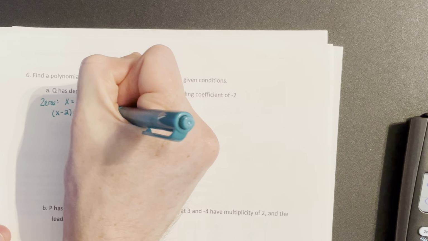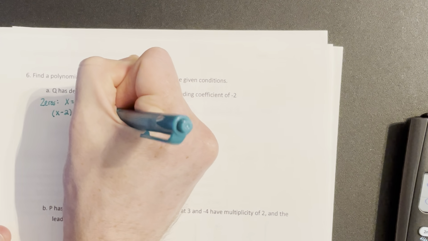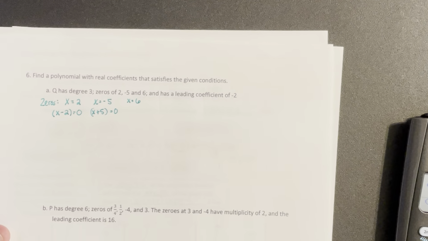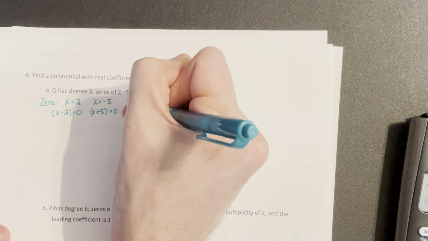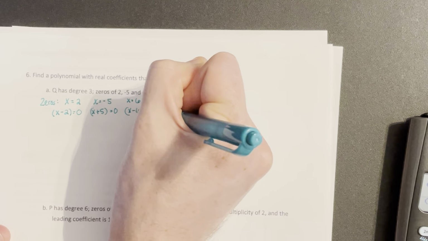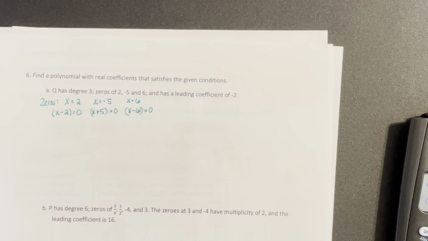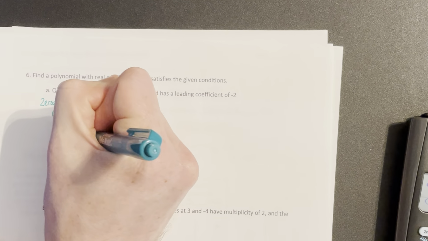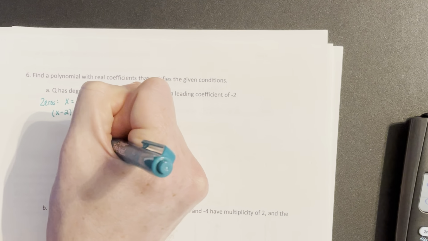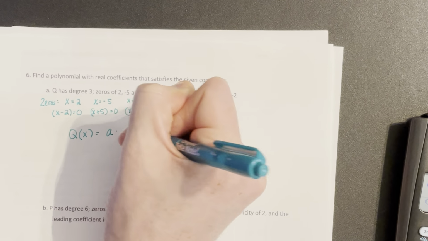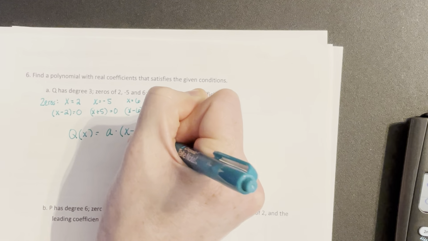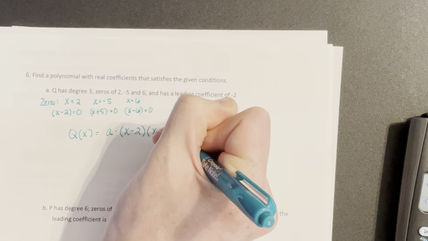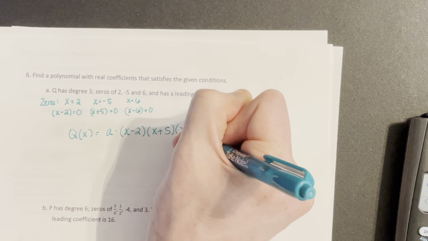If I add 5, that means X plus 5 equals 0, so I'm back to 0. And I subtract 6, it's also back to 0. So we found every single factor just by solving that way. So Q of X is A times (X minus 2)(X plus 5)(X minus 6).